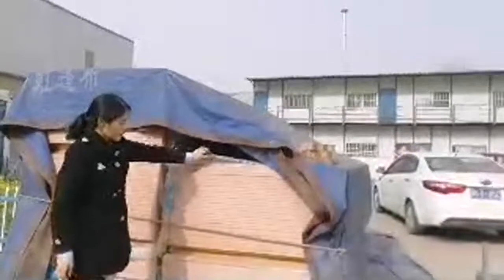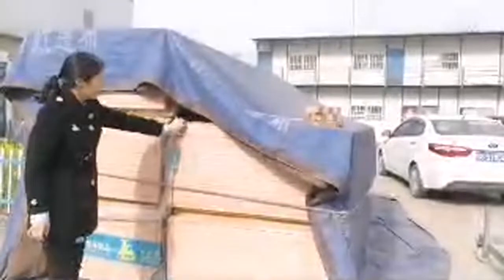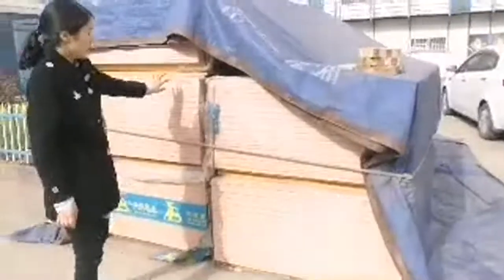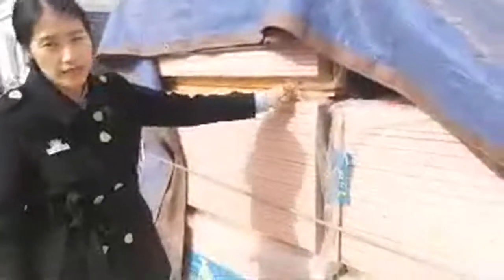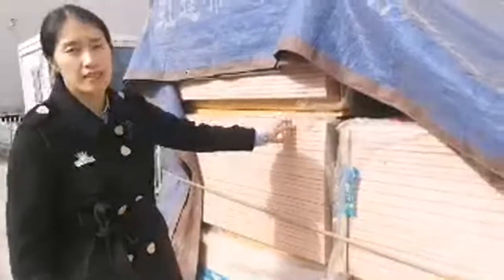We are loading the fence. This is the floor panel for the standard container house. This is the MGO board. The thickness is 18 millimeter, and we will customize it into the proper size as you require when you receive it. So it will save your time at site to cut.